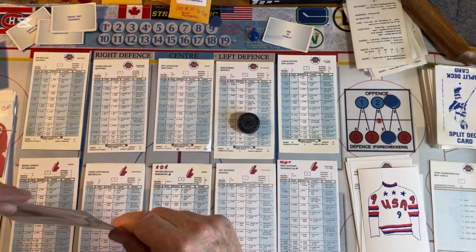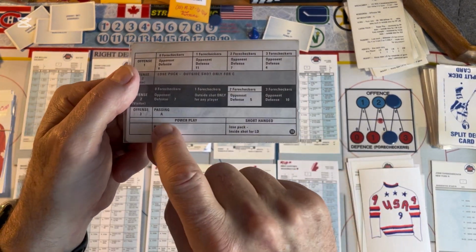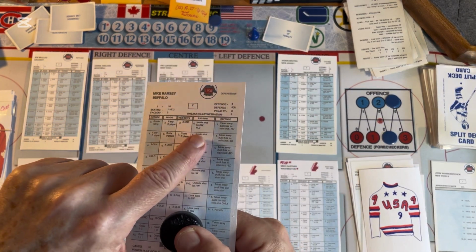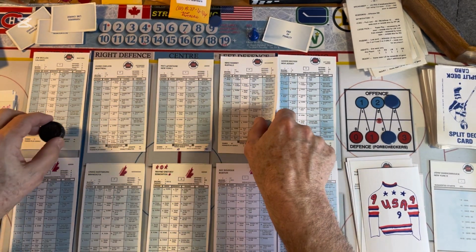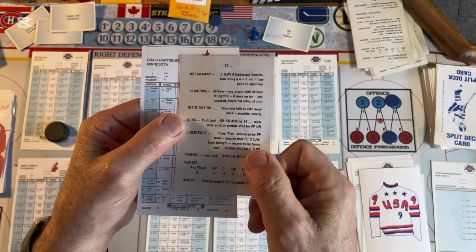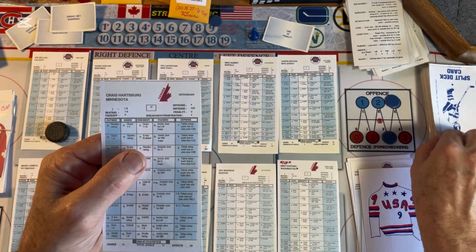Here comes U.S. They're going to be 3-on-2. Passing A. This is going to be an inside shot for the right winger. Intimidate with the left defense. So Mullen's got it. Hartsburg can intimidate. He's a 1-6. He will. Fails to take puck away. Possible penalty.